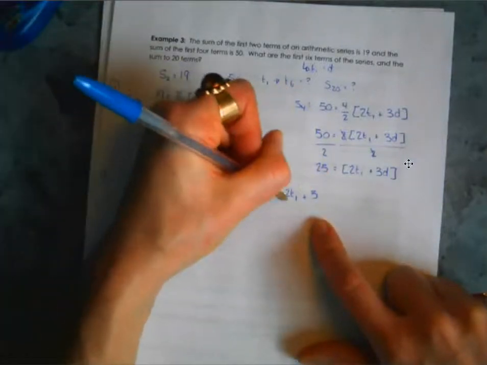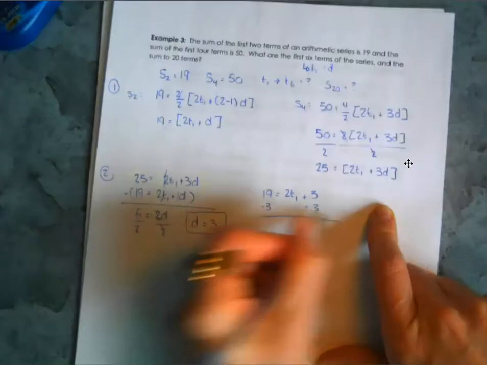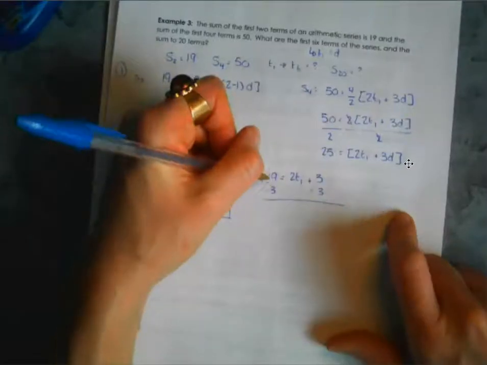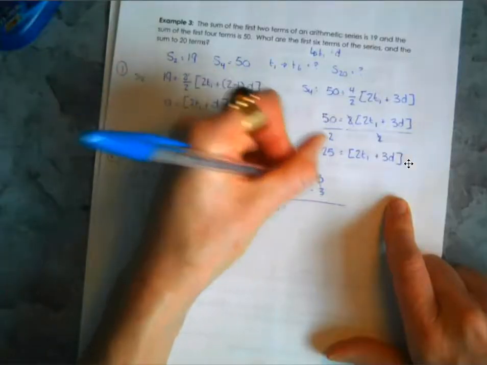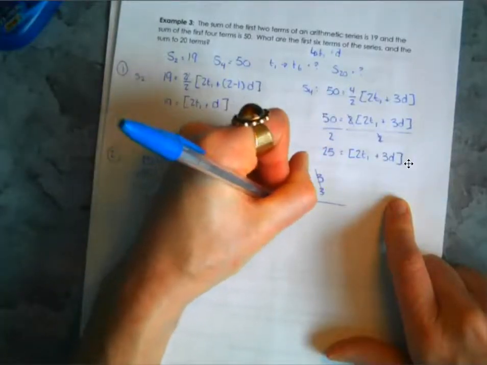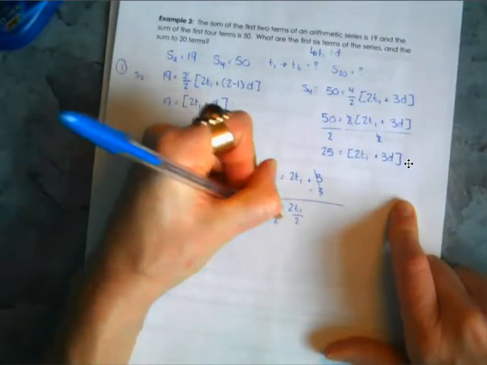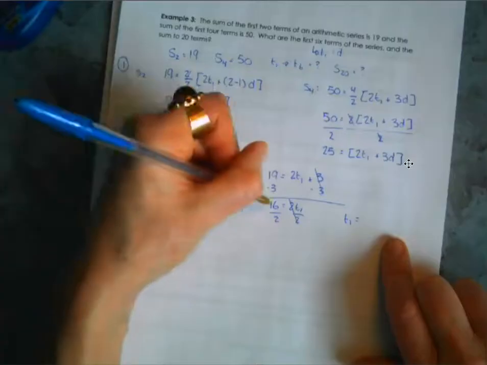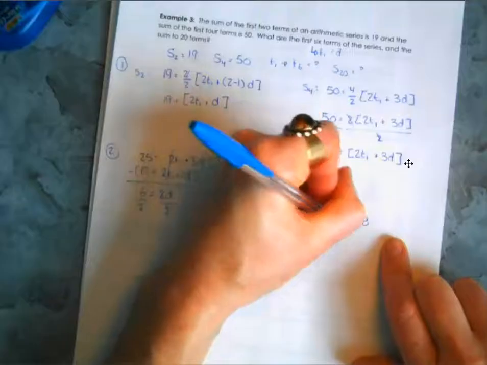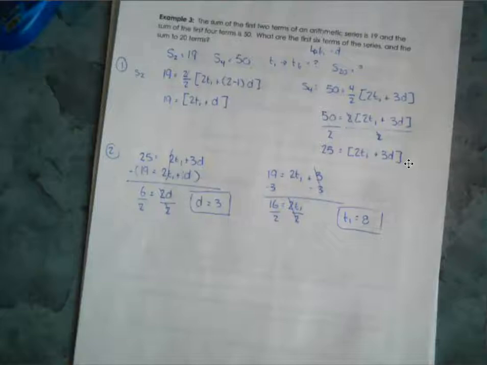So now if I want to isolate T1, I need to subtract 3 from both sides. 19 minus 3 is 16. And 3 minus 3 is 0, so that's equal to 2T1. And then again, just divide out, so 2 and 2. So we end up with T1 is equal to 16 divided by 2, which is 8. And now we have our two unknown variables.